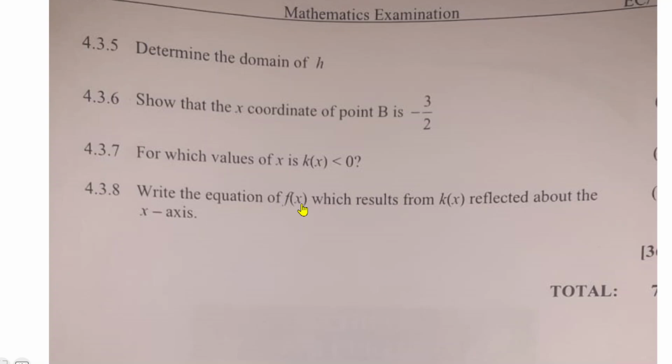Write down the equation of f of x which results from k of x reflected about the x-axis. So we need to write the equation of f of x which results from k of x reflected about the x-axis. Okay, let's do this one, which is the last one.